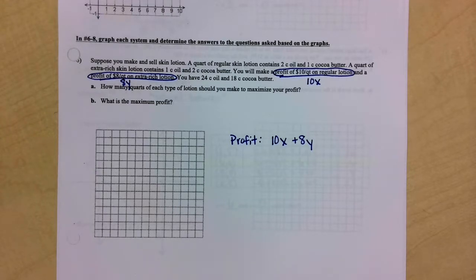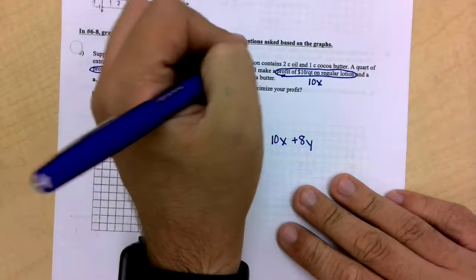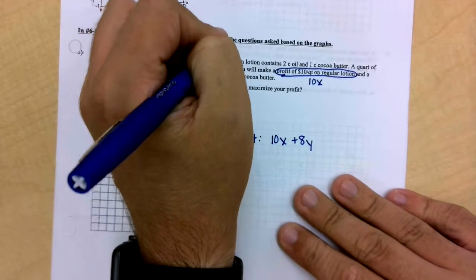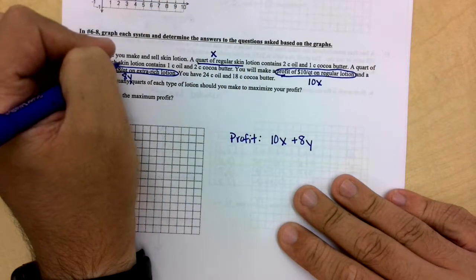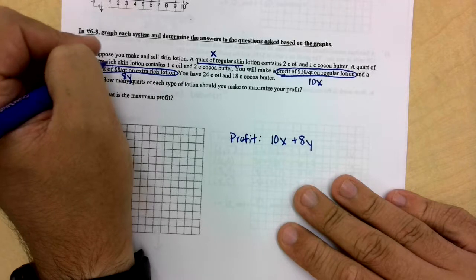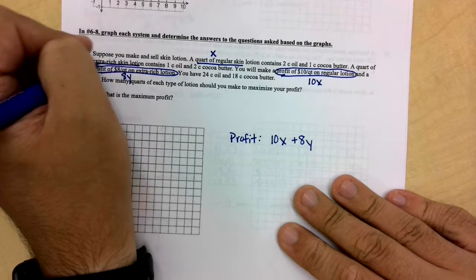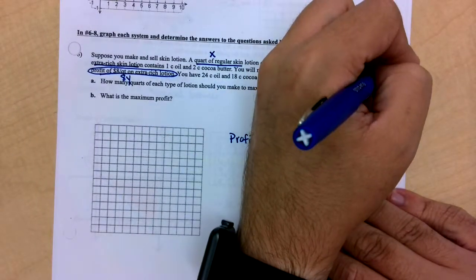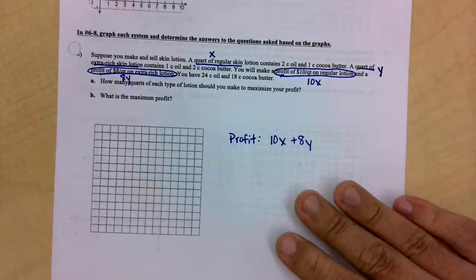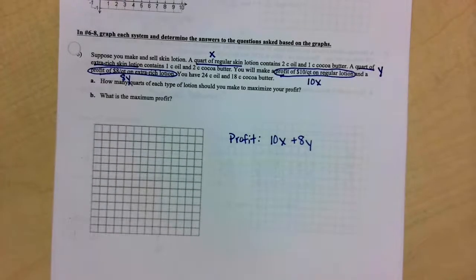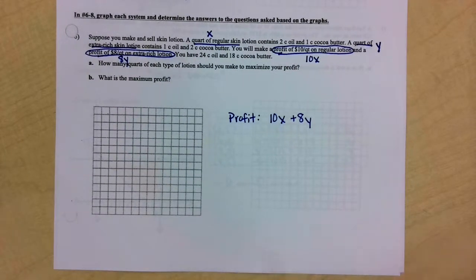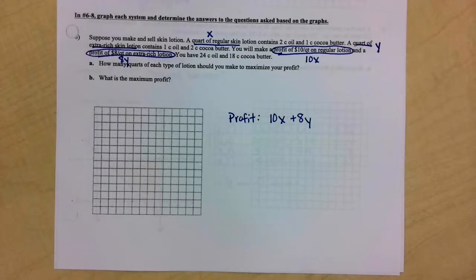So if I take a look at the regular skin, I made this my variable X, and I made extra rich lotion that my variable Y. So now I've got to think, how can I write 2 different equations that are our constraints?